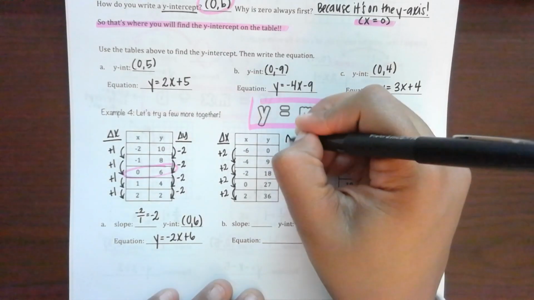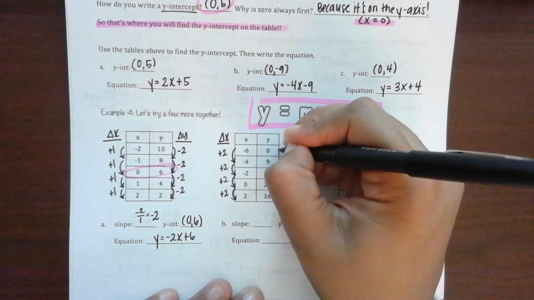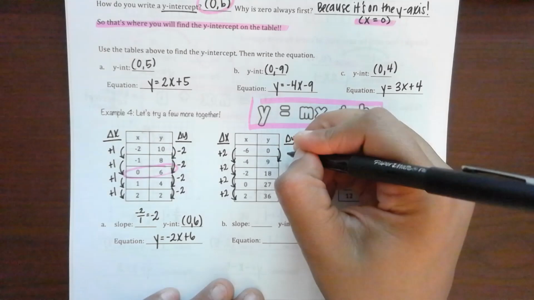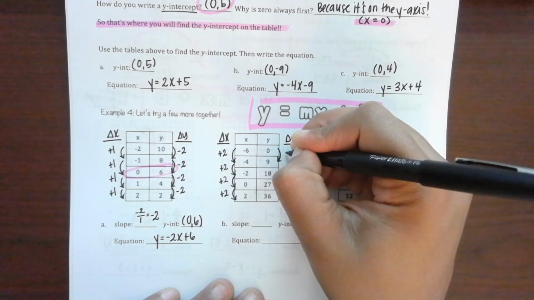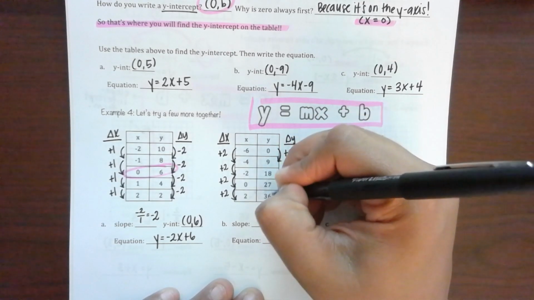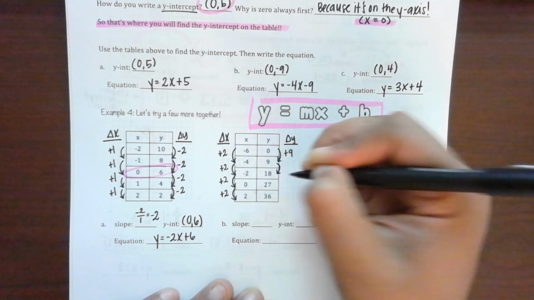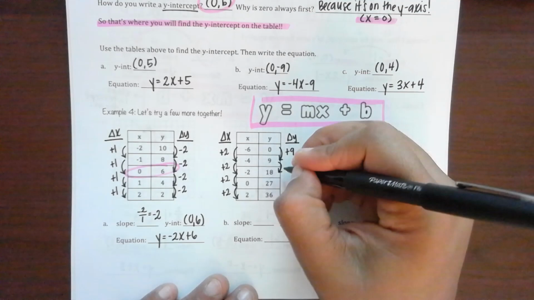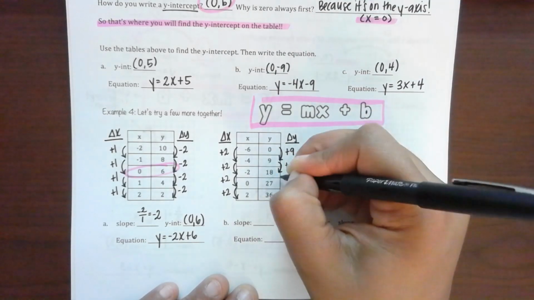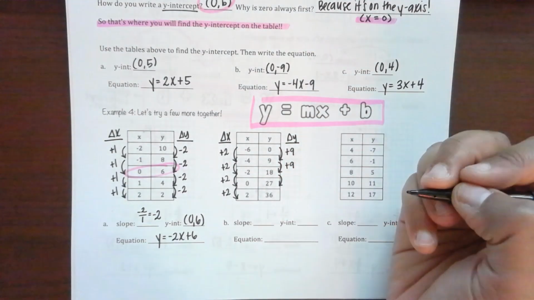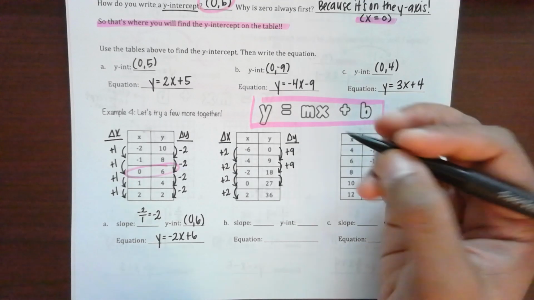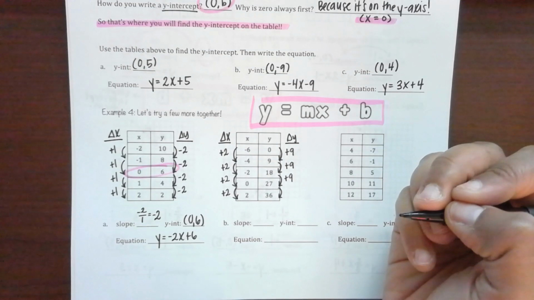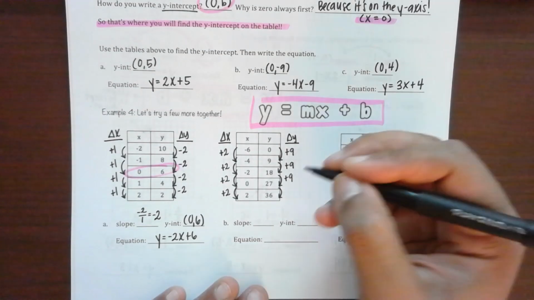Delta y. What's my first group? 9 minus 0. And that gets you? +9. Is this increasing or decreasing? Increasing. What's my next group? 18 minus 9. That's +9. What's the next group? 27 minus 18. That gets you 9. Last group is 36 minus 27. Perfect. That gets you 9.